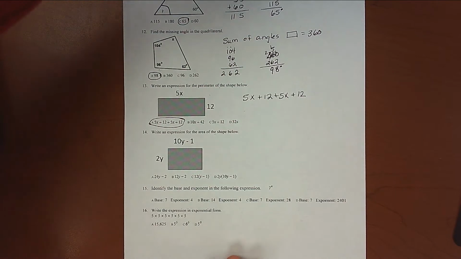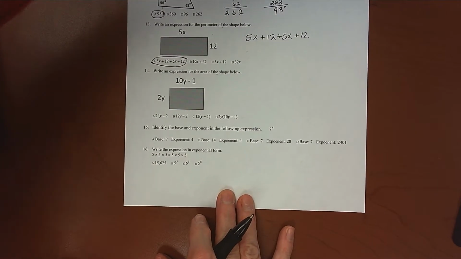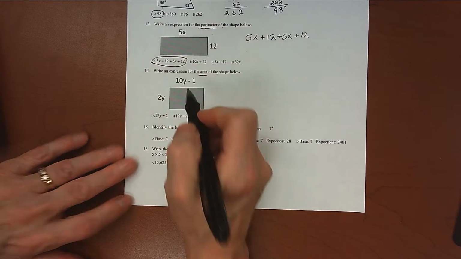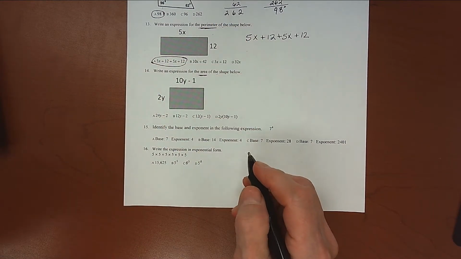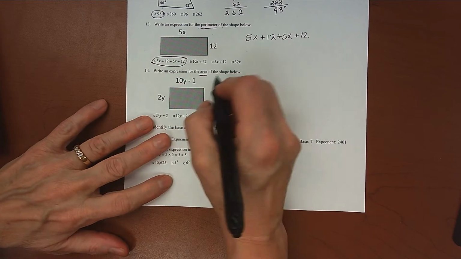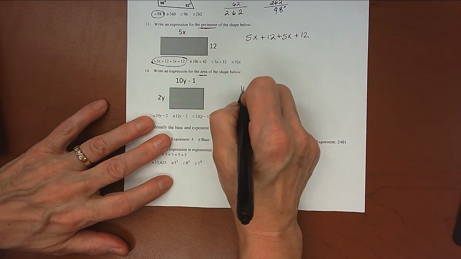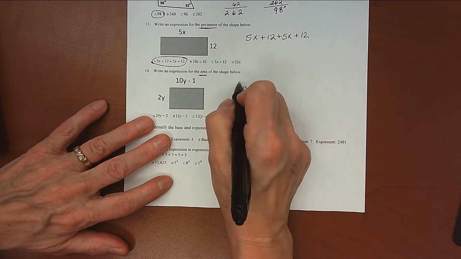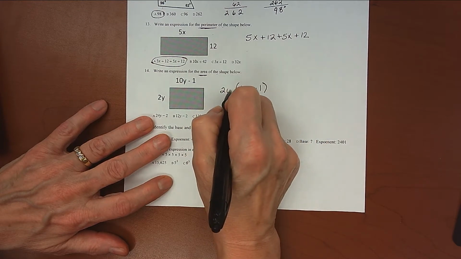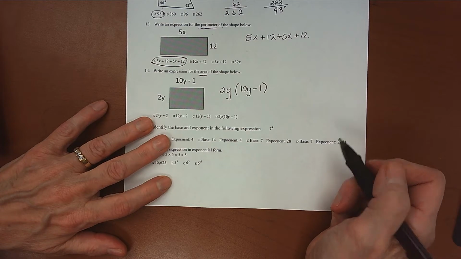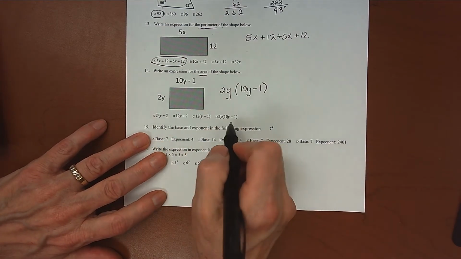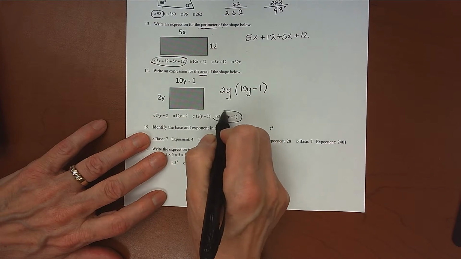And then the next one, number 14, we need an expression for the area of the shape below. So we're looking for area here, perimeter up here, area here. We know that area is length times width. So we want to take 10y minus 1, and we're going to put that in parentheses, and we want to multiply that by 2y. Okay, so we've got that set up, 2y times 10y minus 1. And when I see that, it's this one.